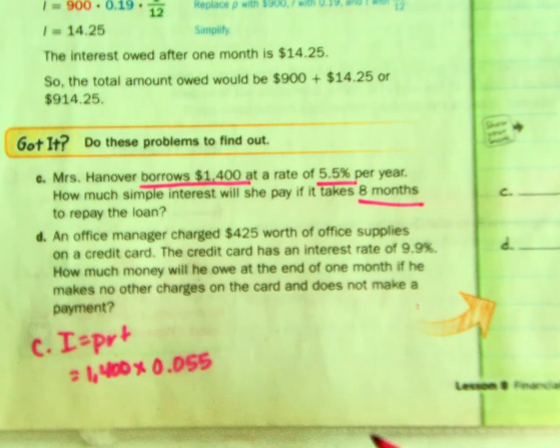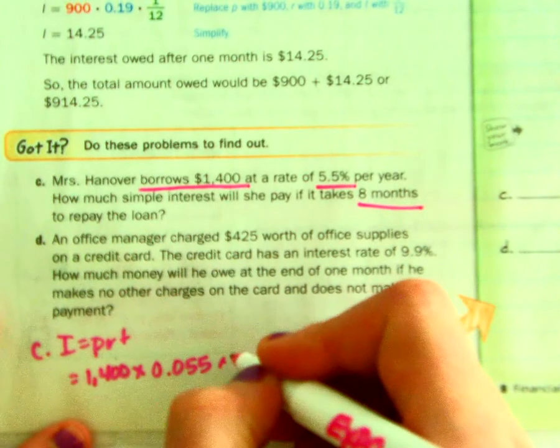And then I have 8 months. So 8 months would be my time, but my time always has to be in years. Since it's in 8 months, we need to convert that to years. And we know that there's 12 months in a year, so we can put this over 12.